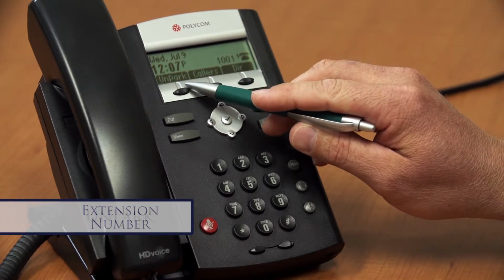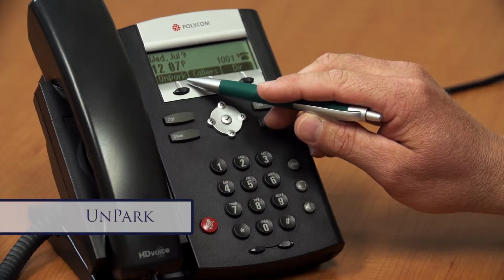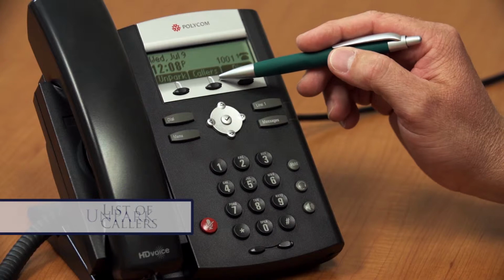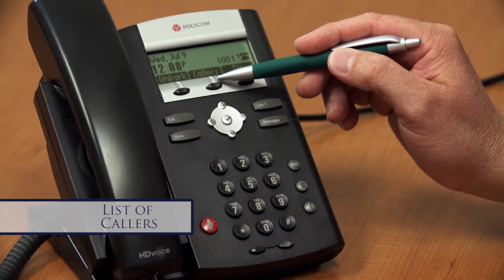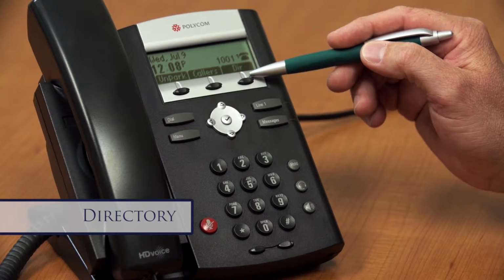Across the bottom of the display, we have Unpark, which is a button that you can use to retrieve calls that are placed on park, usually from the front office. We can see a list of calls made and received from our phone, and we can also access the corporate directory.